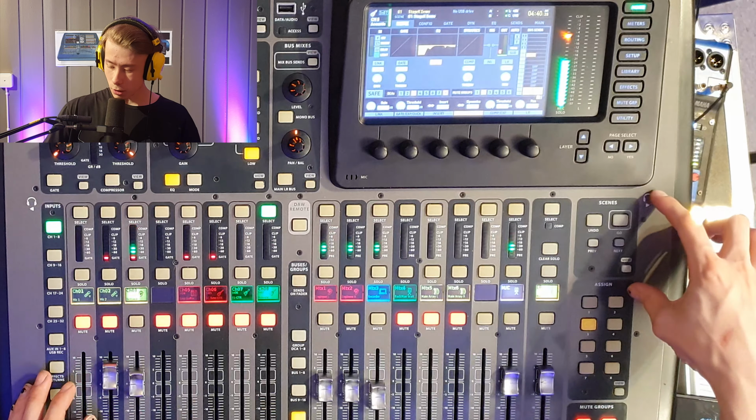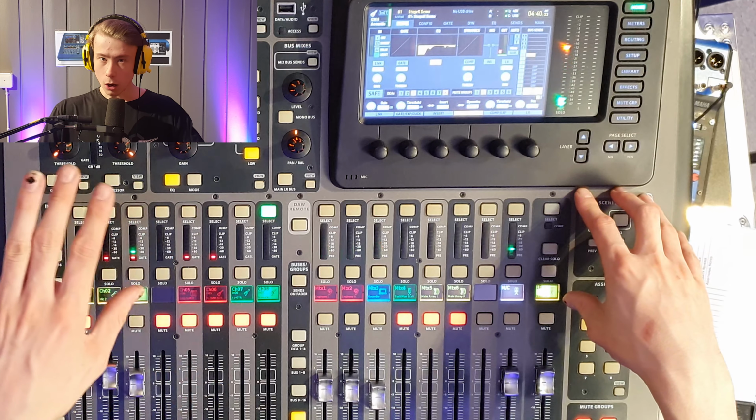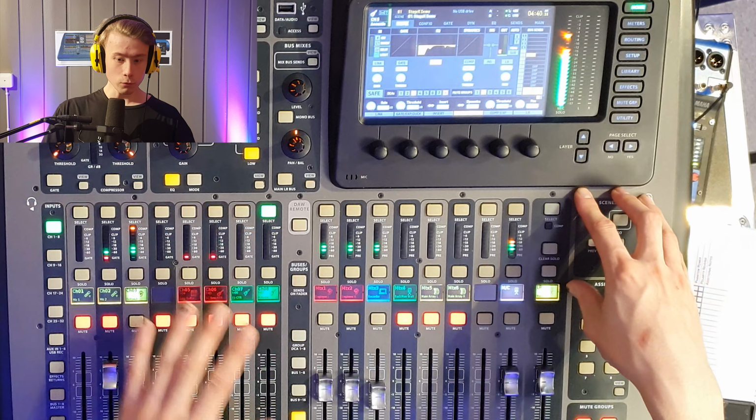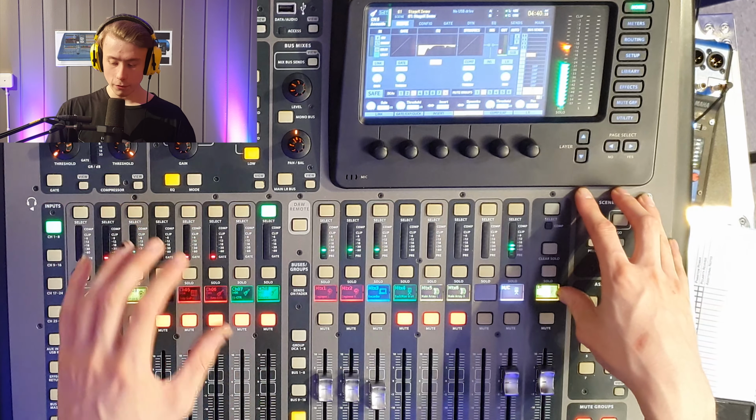So starting at the top, we're starting at our scenes. This is how you store all your parameters, all of what you have programmed in your console. Here is where you store all of that.